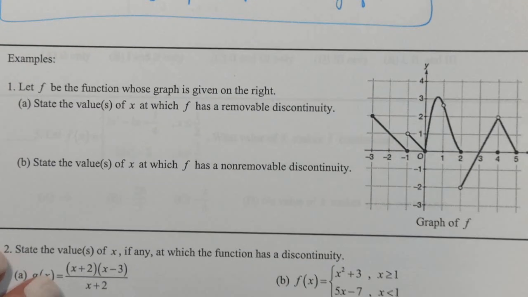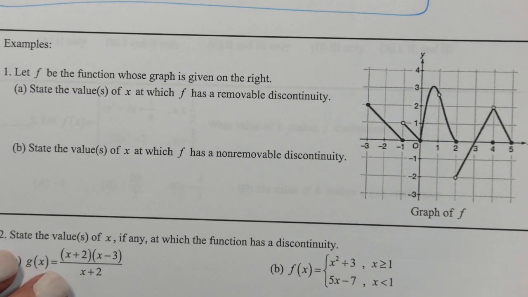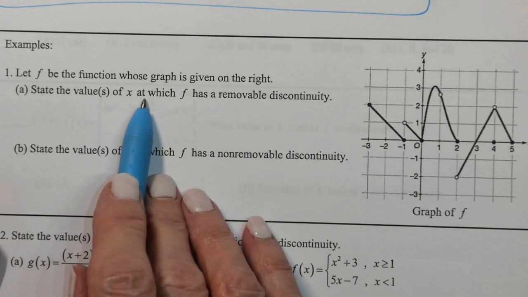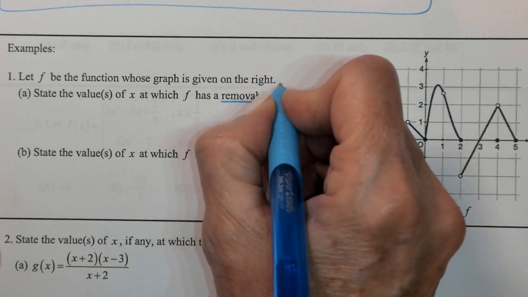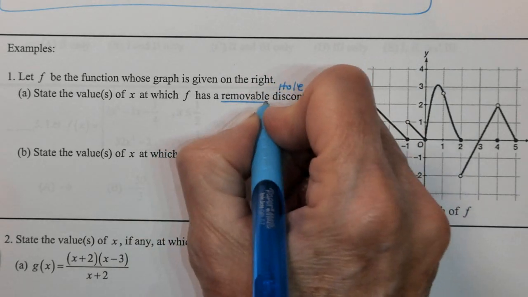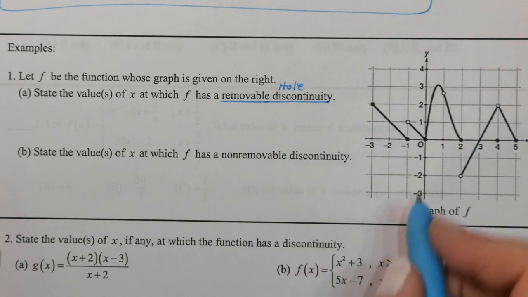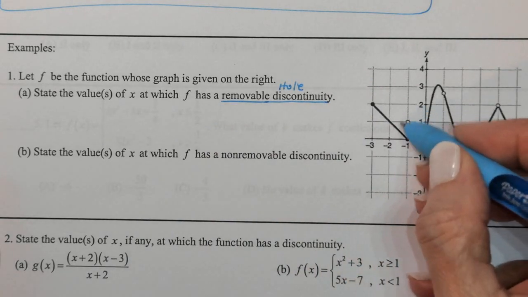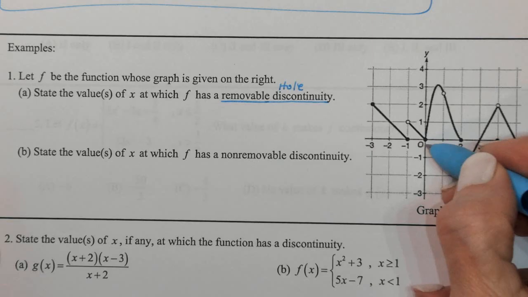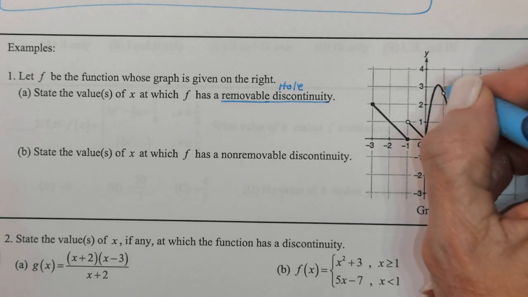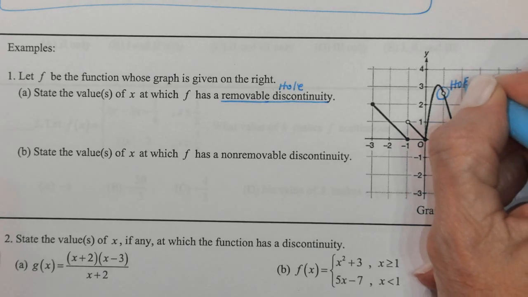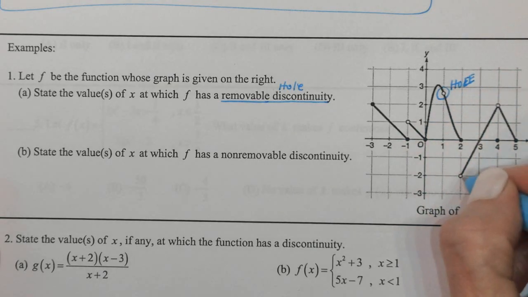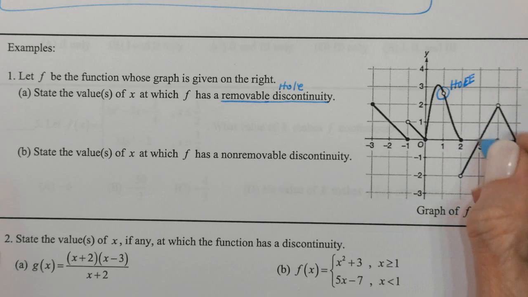Let f be the function whose graph is given. State the value or values of x at which f has a removable discontinuity. Well, removable is a hole, so I'm looking for the holes. This is a jump. This is not a hole. This is a hole. This is a jump.